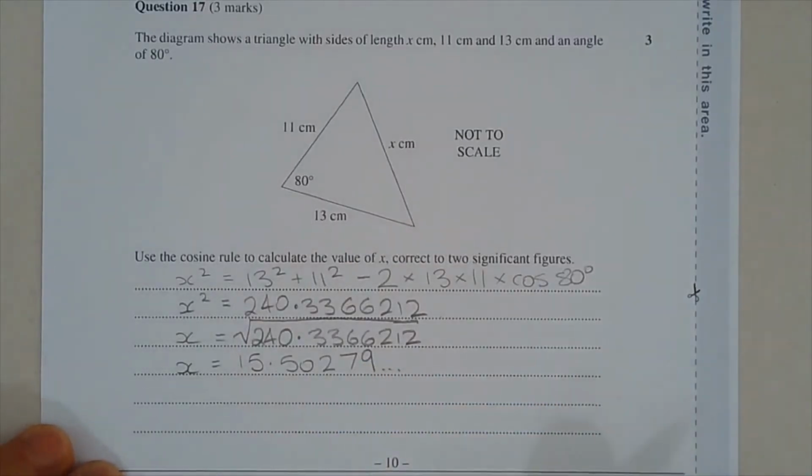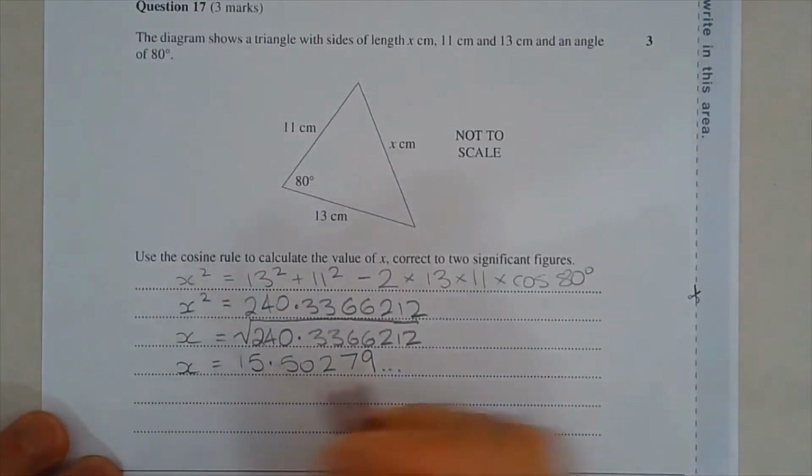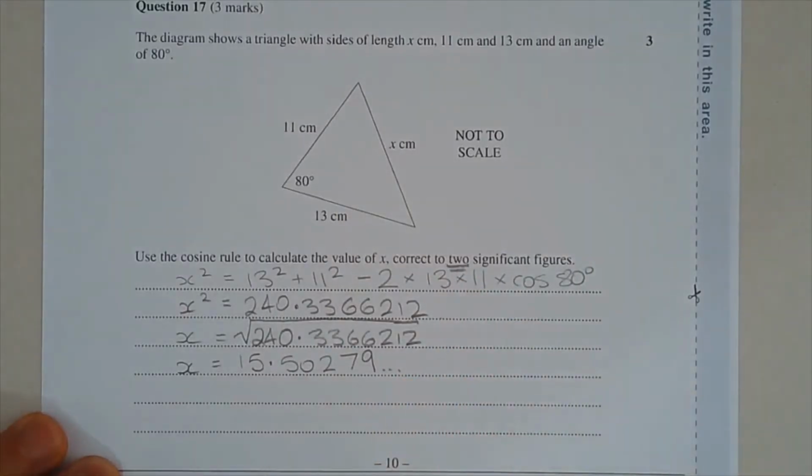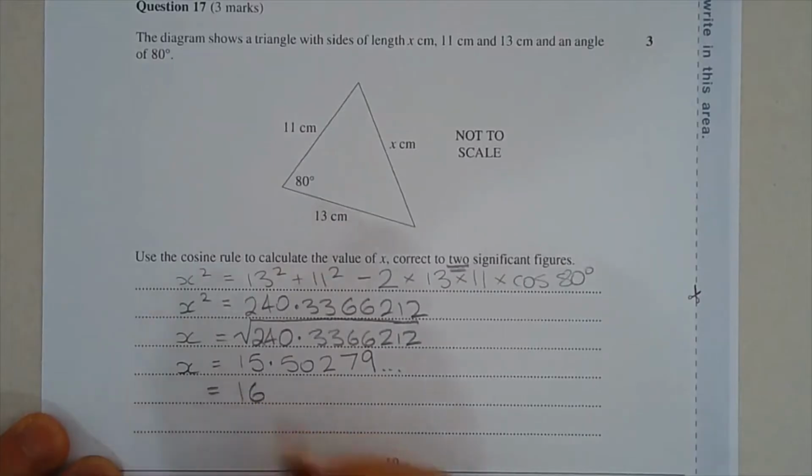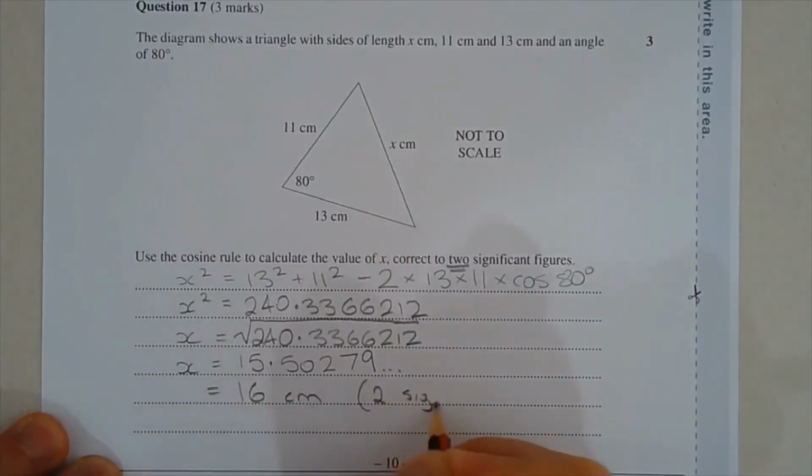But we want two significant figures. So that means first significant figure, second significant figure. We don't go any further. However, the third significant figure will round the second significant figure upwards. So that's going to equal 16 centimeters correct to two significant figures.